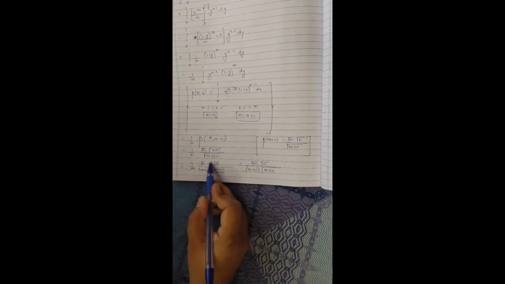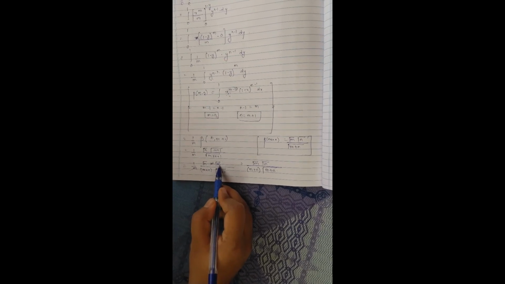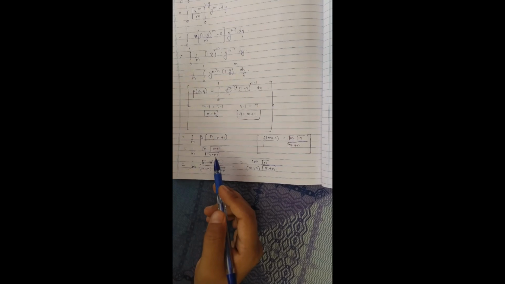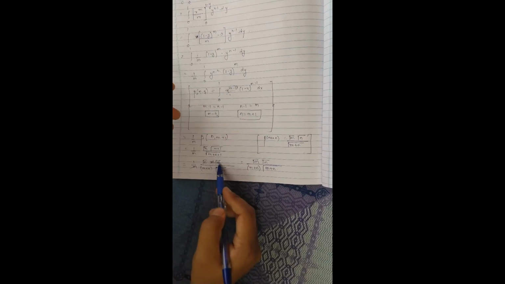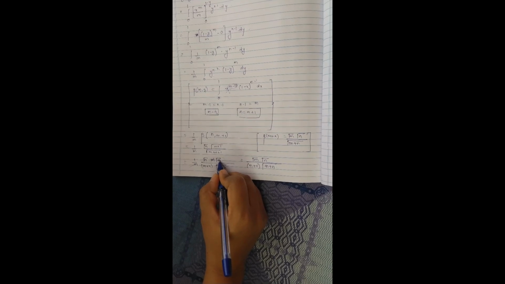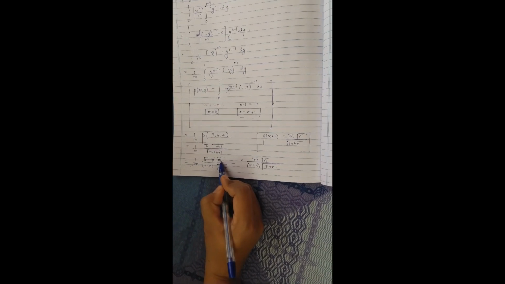Okay, now why have we used this formula? Because we don't know whether m is a fraction or an integer. Okay, if it is explicitly mentioned that m is an integer, you can use here gamma of m plus 1 as m factorial. Okay, but we don't know, that's why we have used the m gamma m formula.